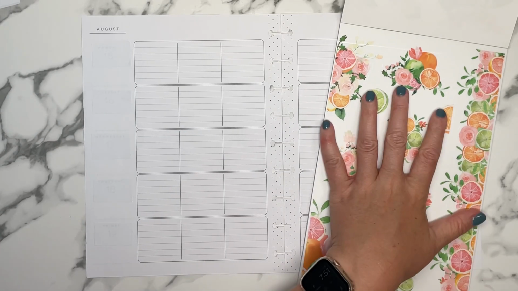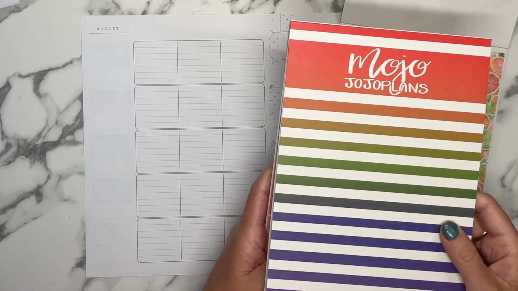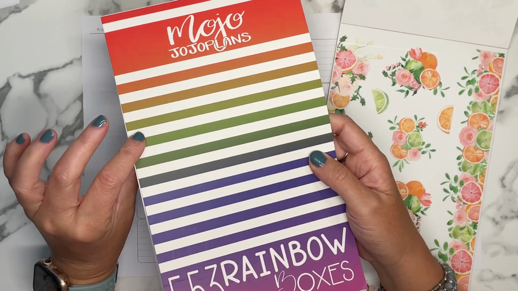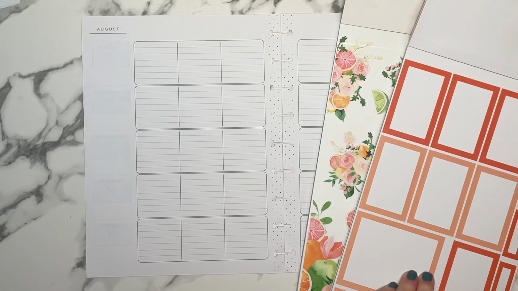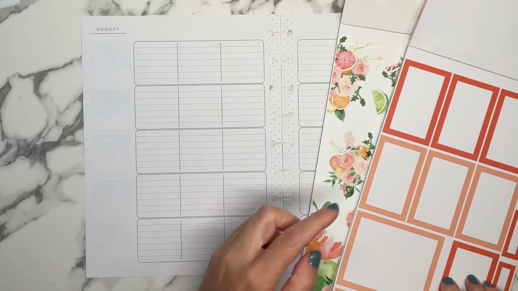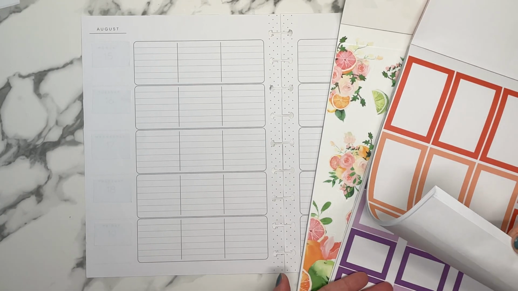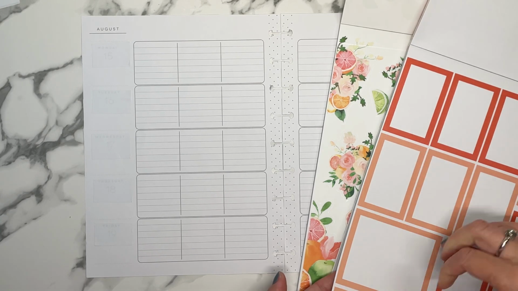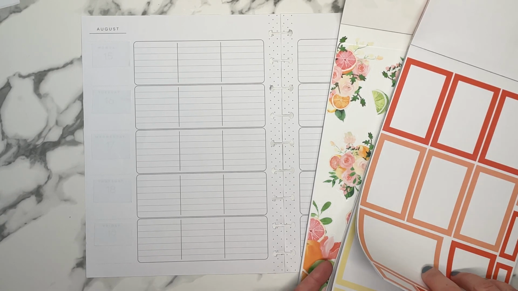All right, so yeah, I'm going to be using this, and then to supplement that, I'm going to be using Mojo Jojo Plans Rainbow boxes. There are these oranges and peaches. I'm probably going to stick more with the peach, but I might throw in an orange. I don't know. We'll see how things are going as I move forward.